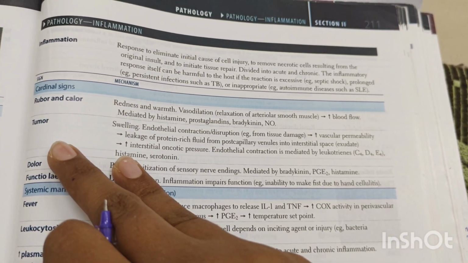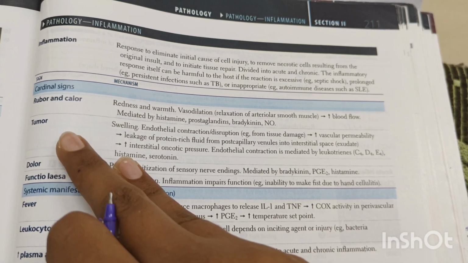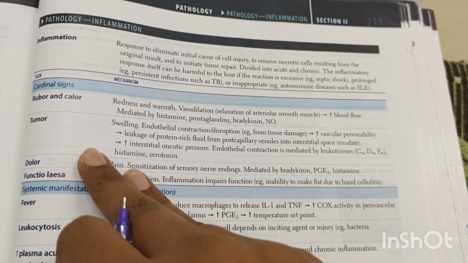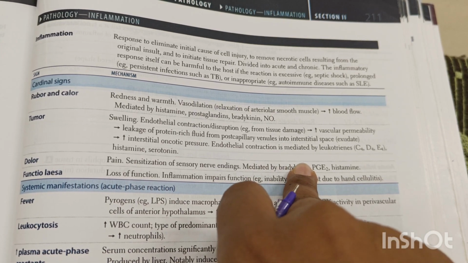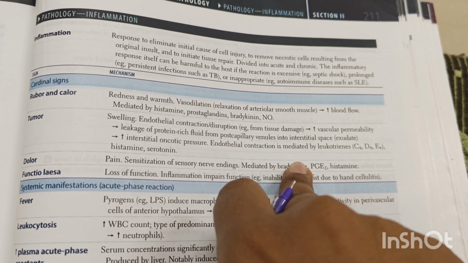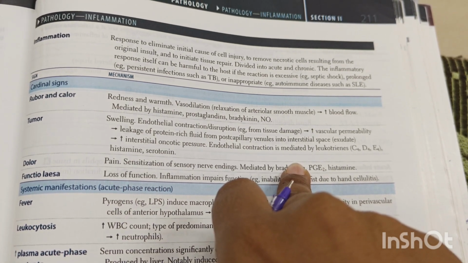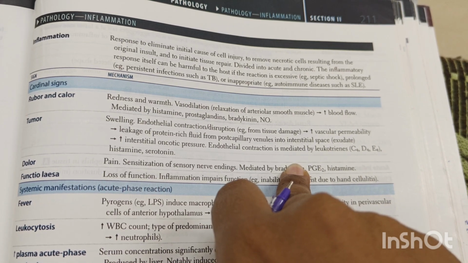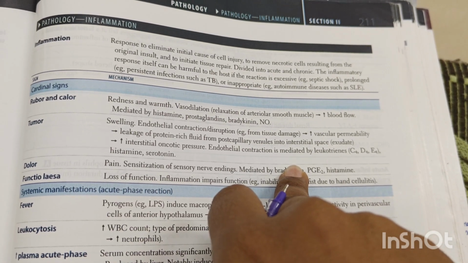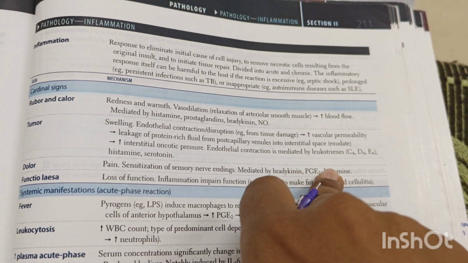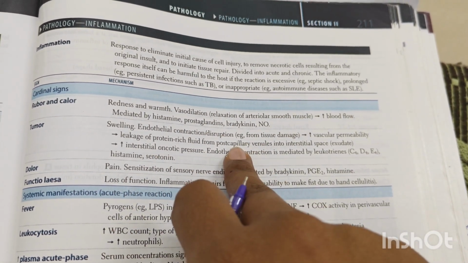Next, tumor. Tumor is nothing but swelling. How do you get swelling? This is also because of vasodilation, that is, increased vascular permeability. But this swelling is mainly because of histamine and serotonin, and also endothelial contraction by leukotrienes. Leukotrienes come from arachidonic acid. Arachidonic acid comes from phospholipids through phospholipase A2, and that will form cyclooxygenase and lipoxygenase products. Cyclooxygenase will form PGI2, PGD2, PGE2, whereas lipoxygenase will form leukotrienes. Leukotrienes are powerful vasoconstrictors, whereas histamine, prostaglandin, bradykinin are all vasodilators.